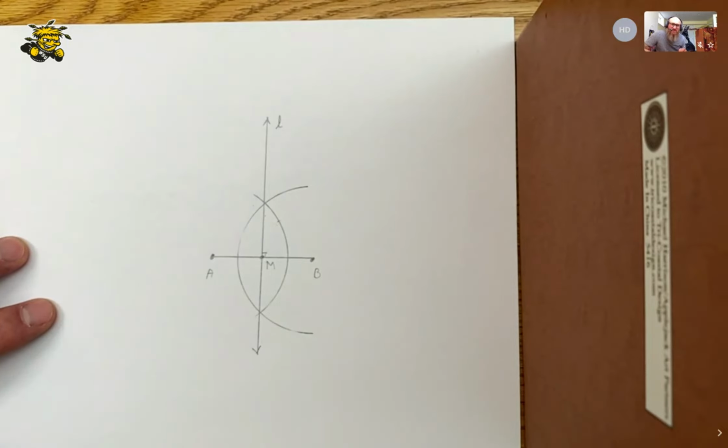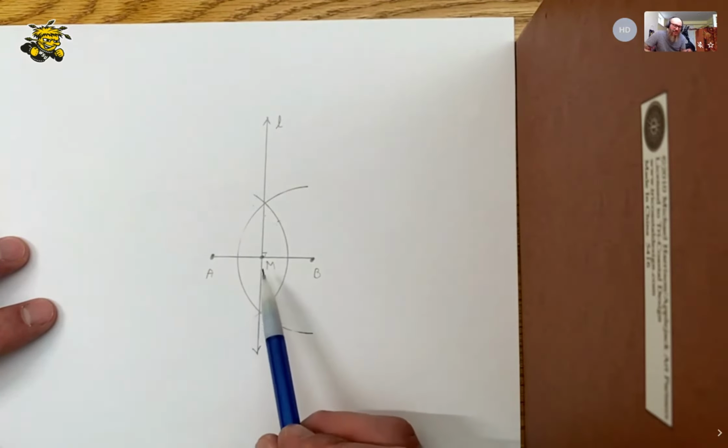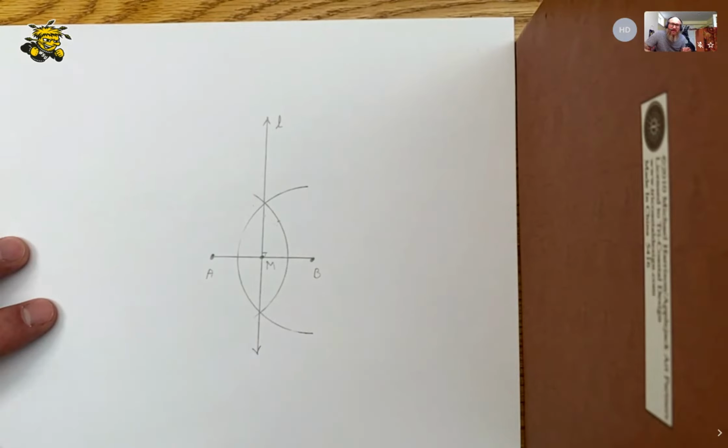So that's a very simple way to do two things: to construct a perpendicular line to AB, and also to find the midpoint of a segment.